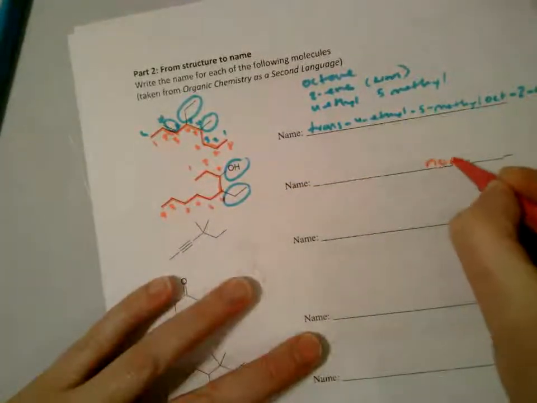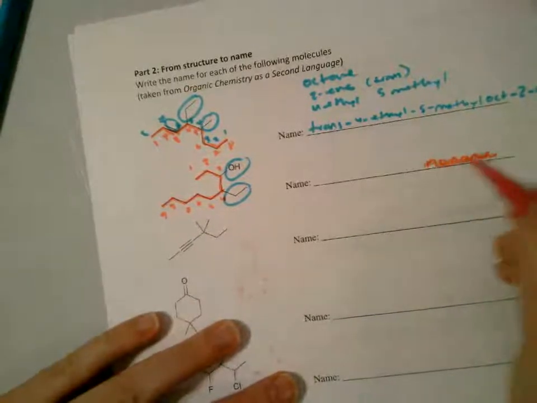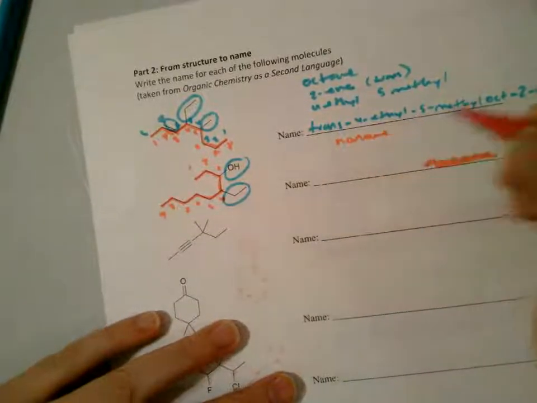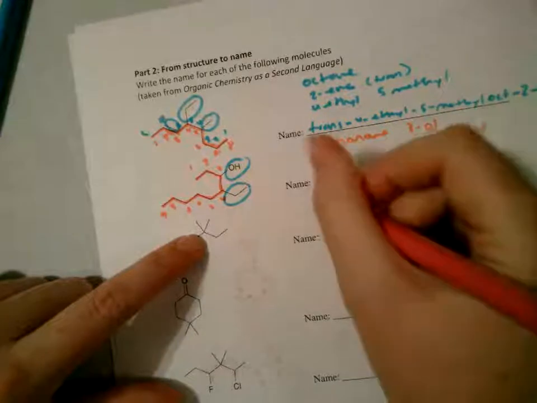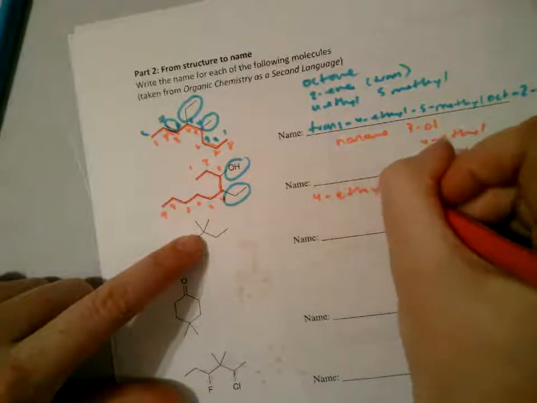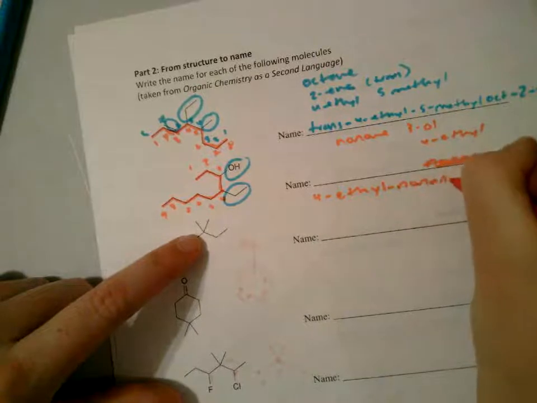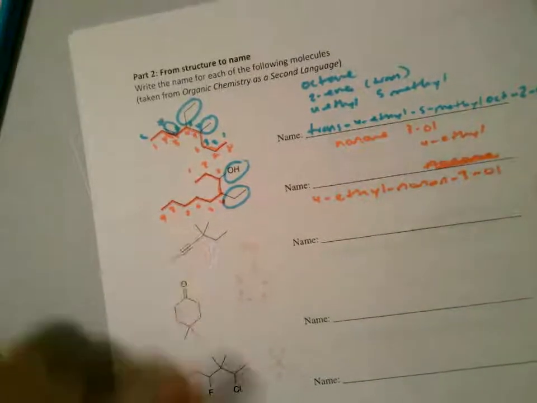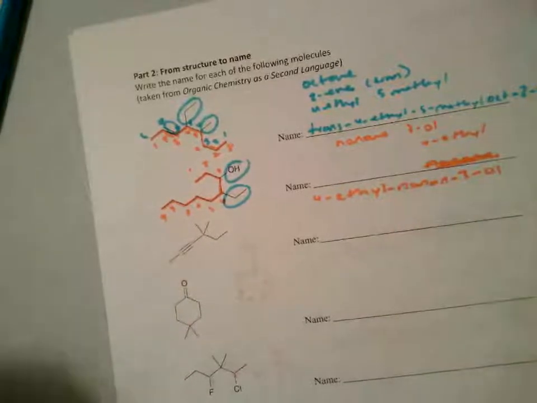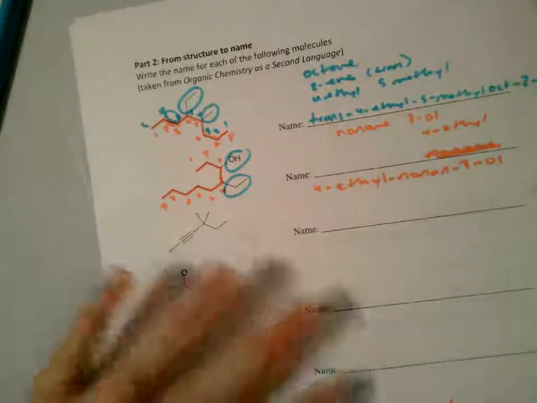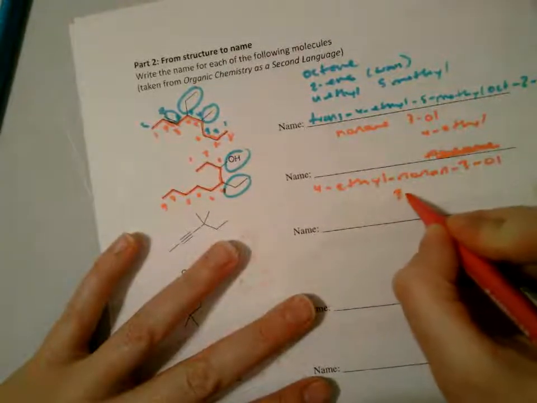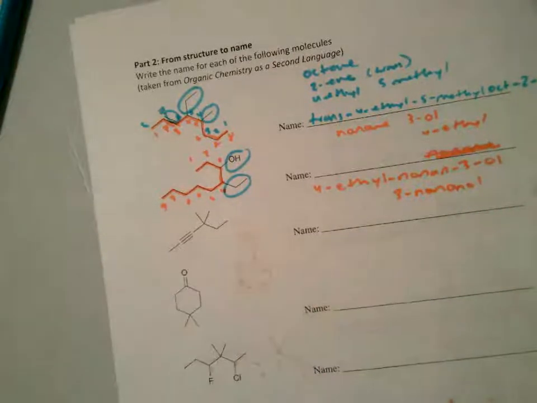So this is nonane. Oh wait, sorry. The parent chain is nonane, and we have 3-ol, and we have 4-ethyl. So we would combine that to be 4-ethylnonan-3-ol. You can also do 4-ethyl, 3-nonanol if that's easier for you. I don't have a strong feeling either way. Either one is accepted by IUPAC, but I personally prefer it right in front, but either one is correct.